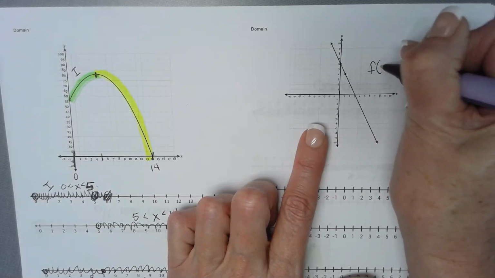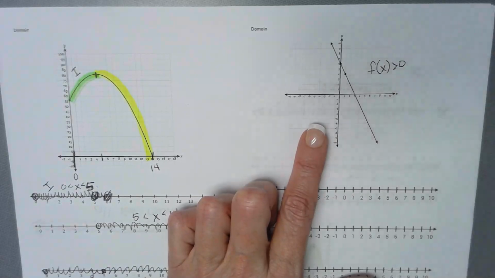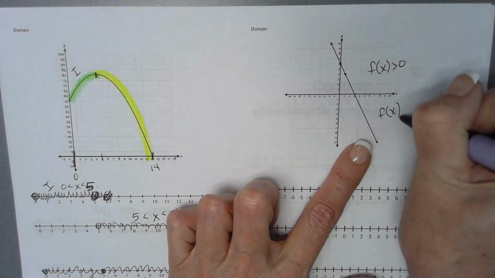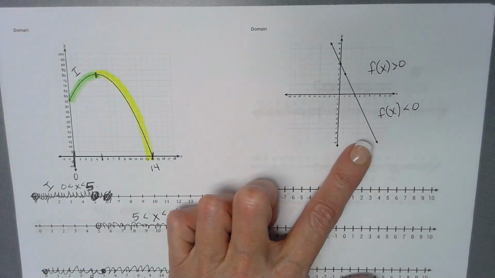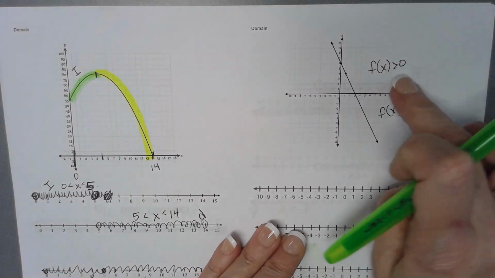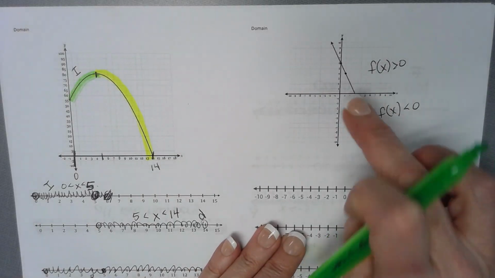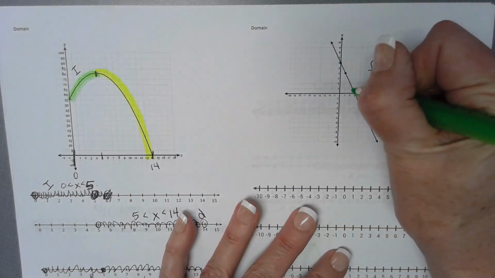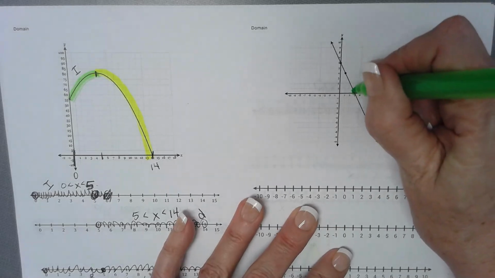There is one where the function is greater than 0. There's also a spot where the function is less than 0. So, and we know that positive function means above the x-axis, negative is below. So, above the x-axis is here.